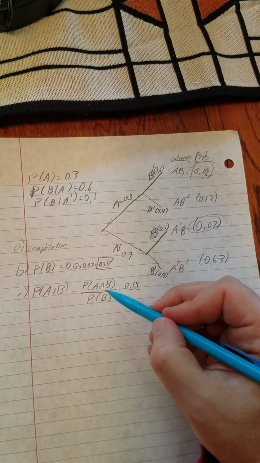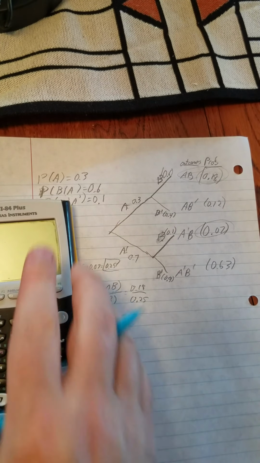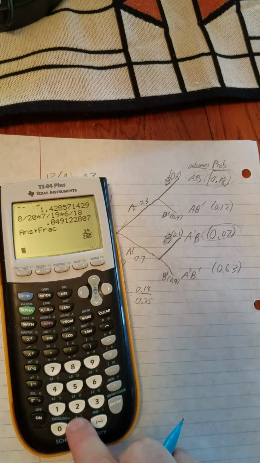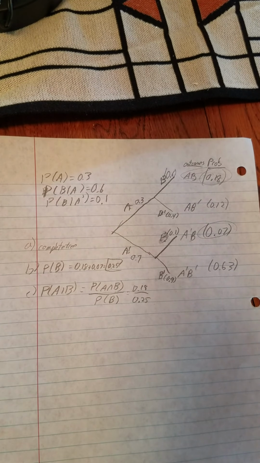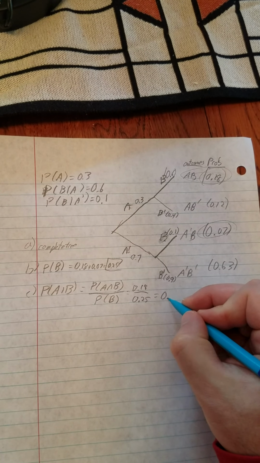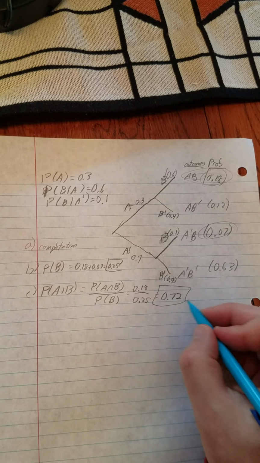The probability of B we just did, 0.25. 0.18 divided by 0.25 is 0.72. Again, we can make it a fraction, but everything else is a decimal, so I'll just keep it as a decimal too.